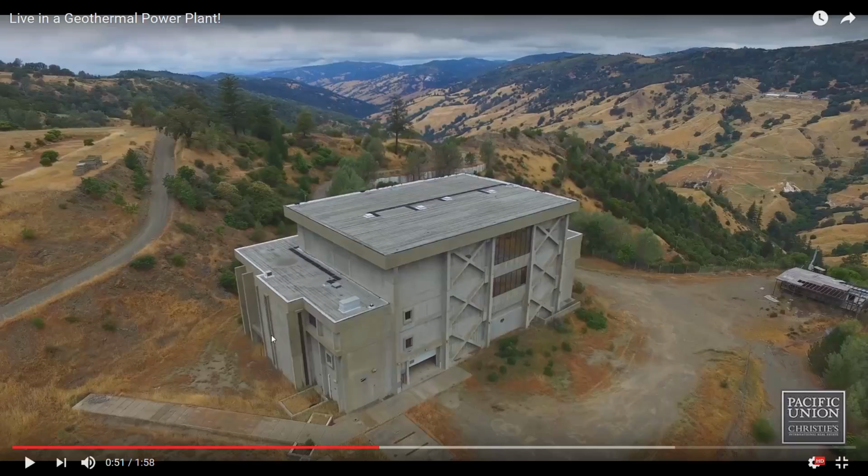Antiquated or obsolete Calpine facility, but pretty much bomb-proof. It's going to be fireproof. Why not live in it?